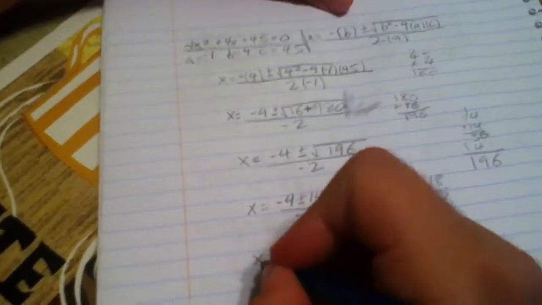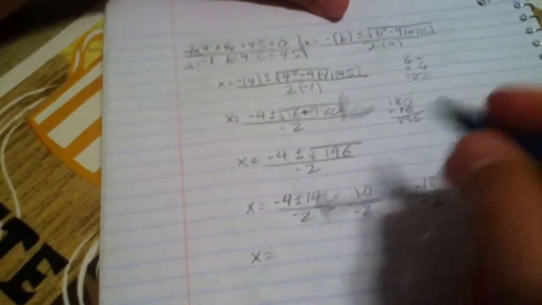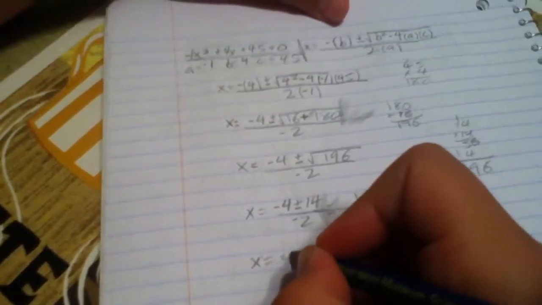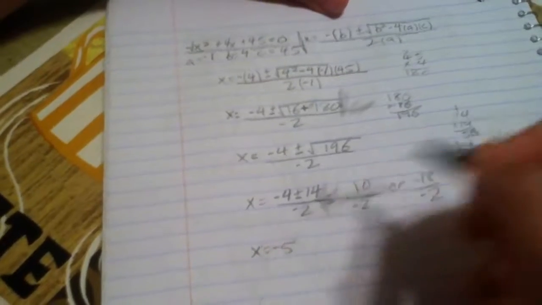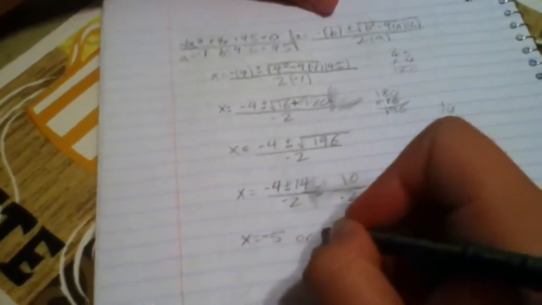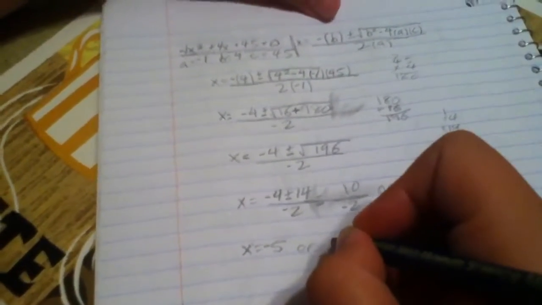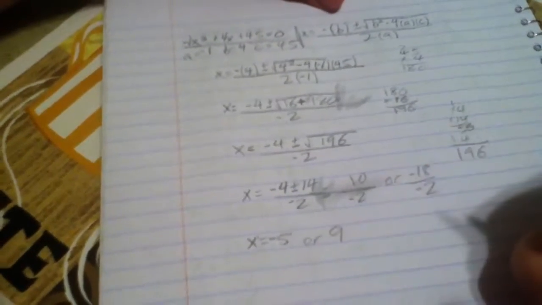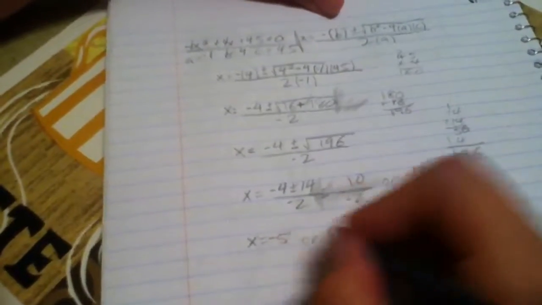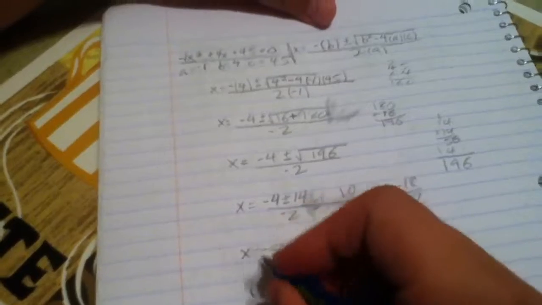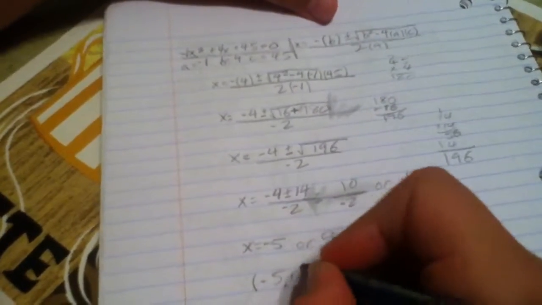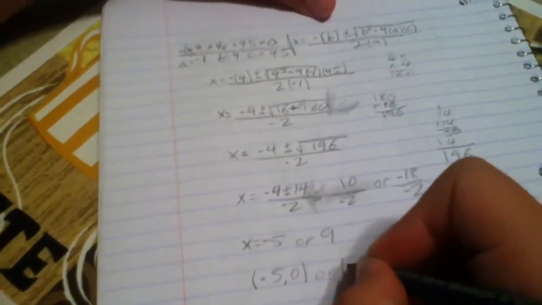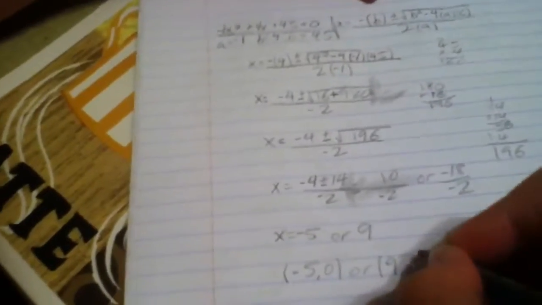Then here, very simple, we divide it. So then x can either equal negative 5 or positive 9. And then you just want to write it as the roots, which is negative 5 comma 0 or 9 comma 0.